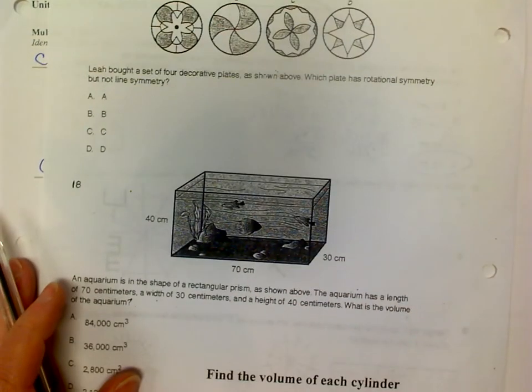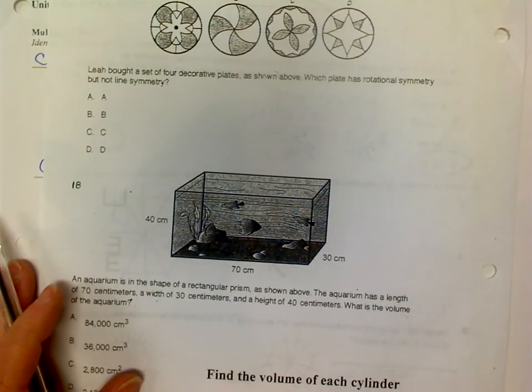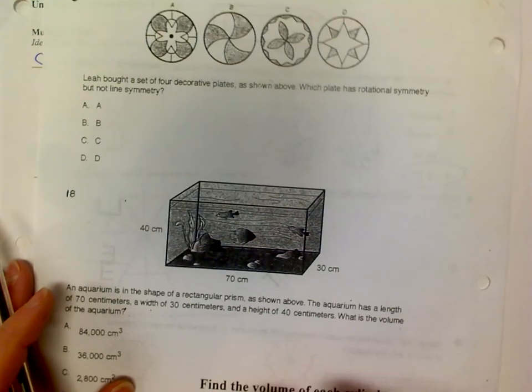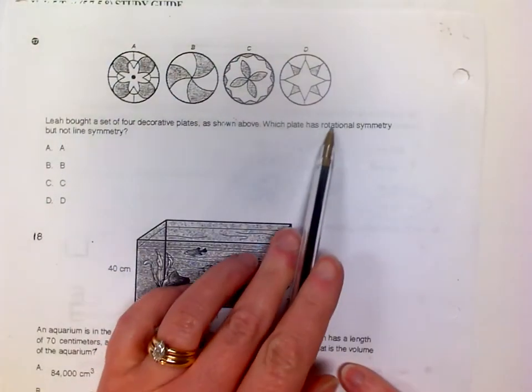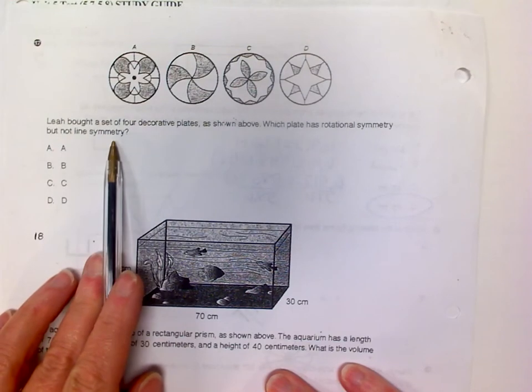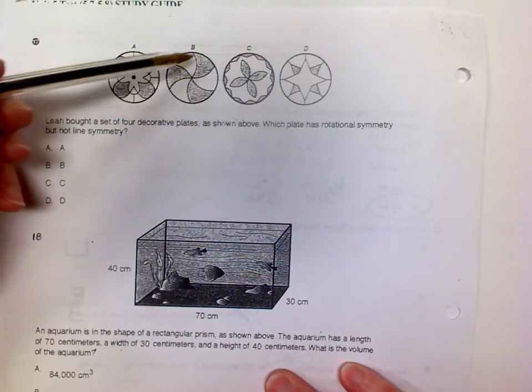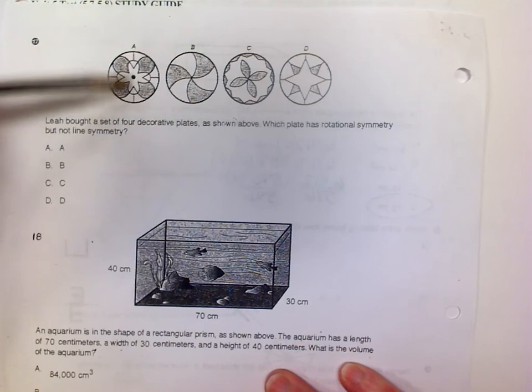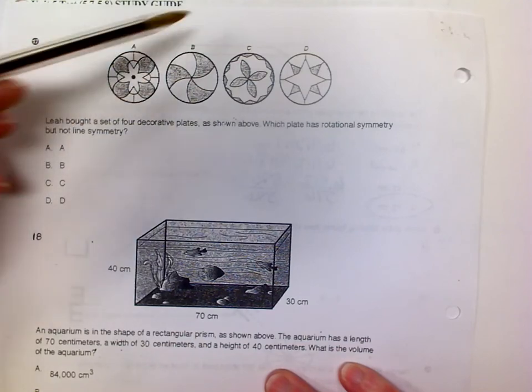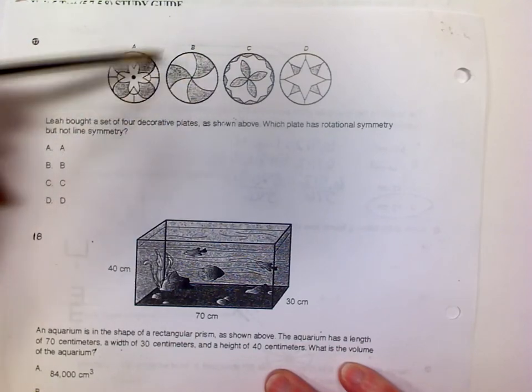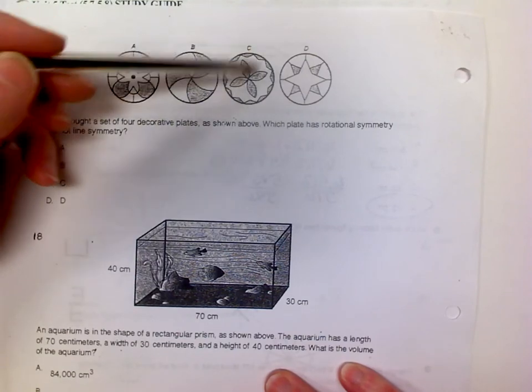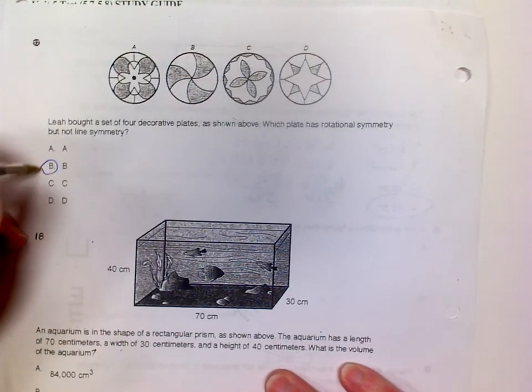17. Leah bought a set of 4 decorative plates as shown above. Which plate has rotational symmetry but not line symmetry? And that would be B, because you can see some symmetrical things with line symmetry, but this one you could never draw a line. All the other ones you could. So it would be B.